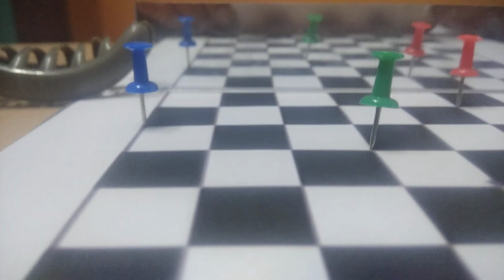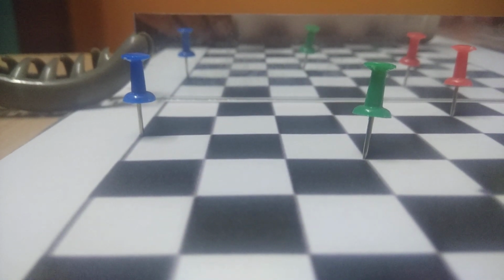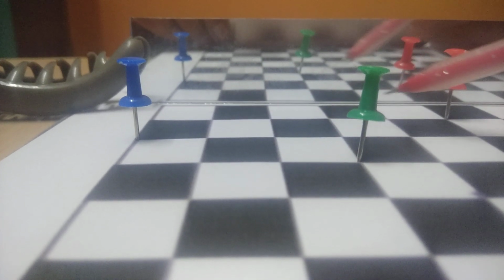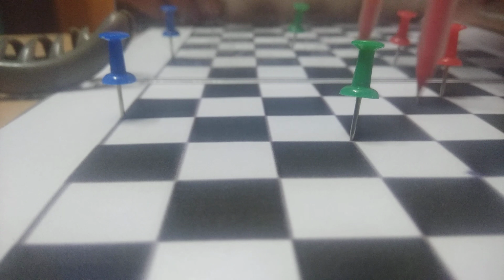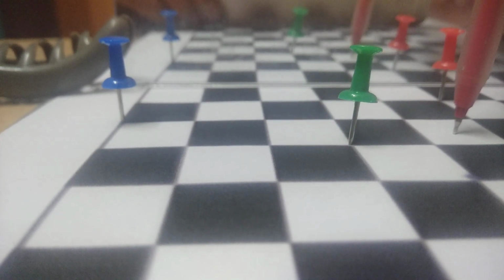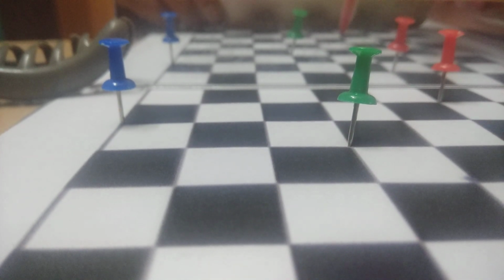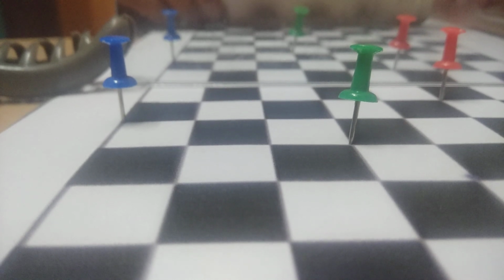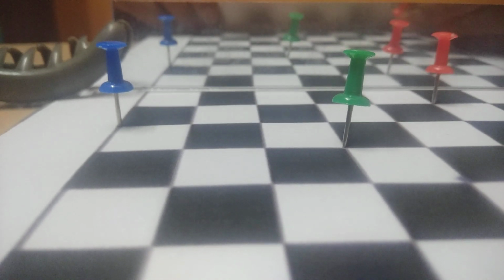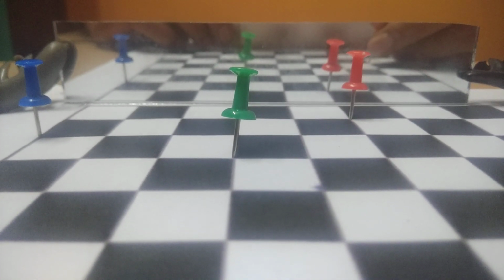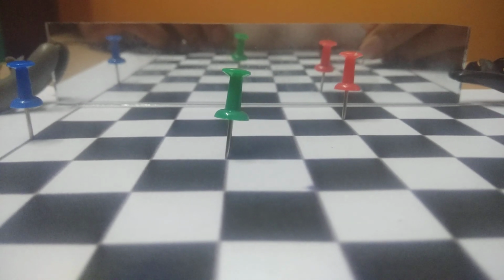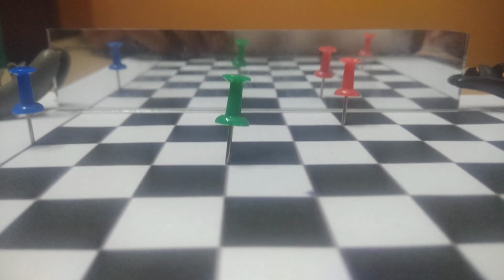Let us take another pin. This is the first square white, then black, third white, fourth black, fifth white. I am putting this pin after 5 squares. You see 5 squares.